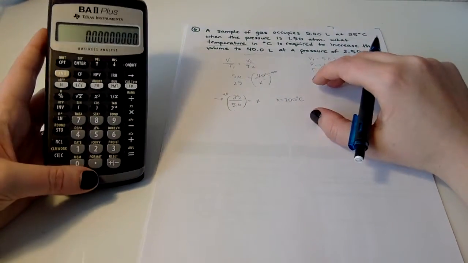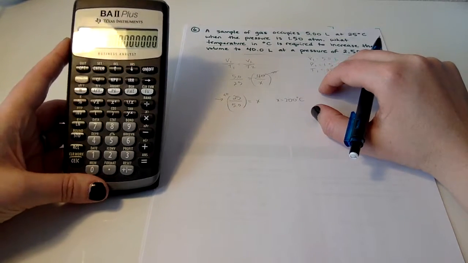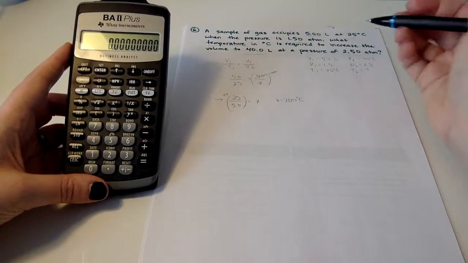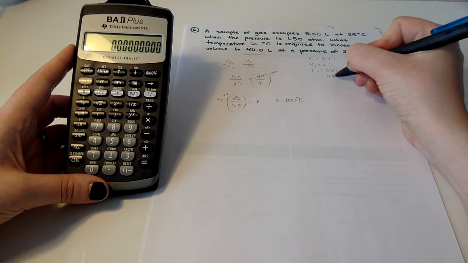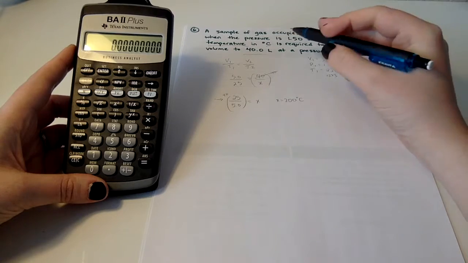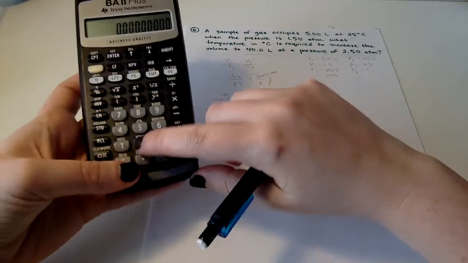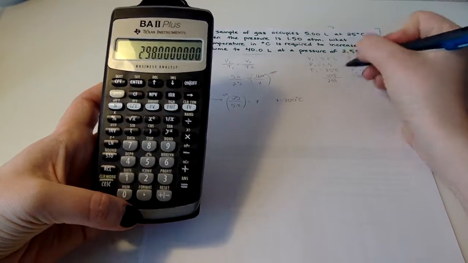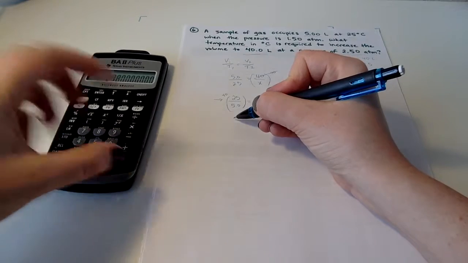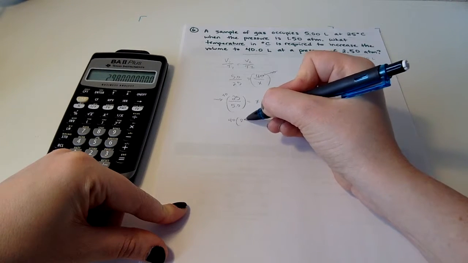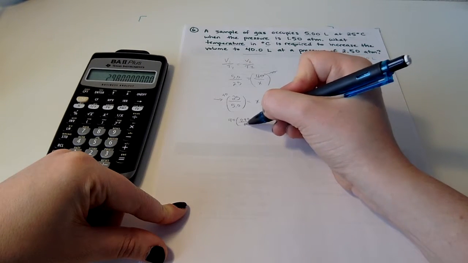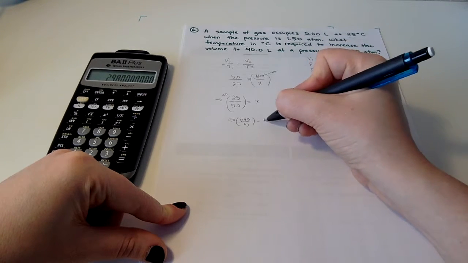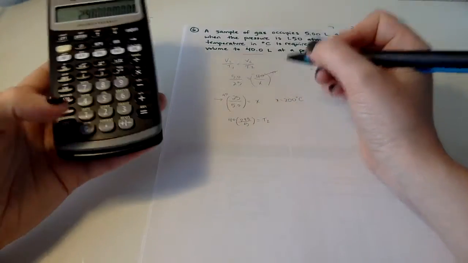Because I know I worked this out earlier and I don't remember that being the answer. Let's see. We could also convert this to Kelvin. We want it in Celsius though. But let's just see what happens. 273 plus 25 is 298. So what if we did 40 times 298 over 5? Because maybe we need to work it out as Kelvin and then switch it back to Celsius. And then that would give us our T2.